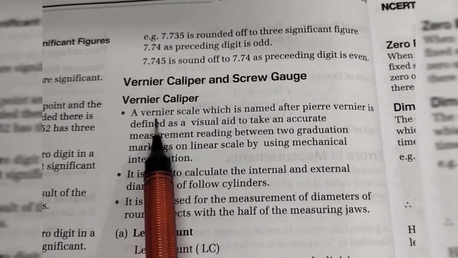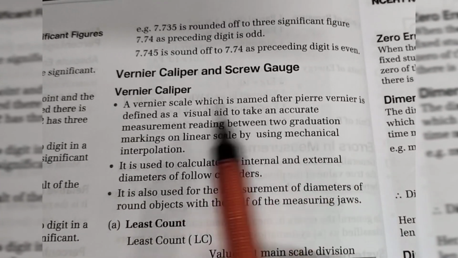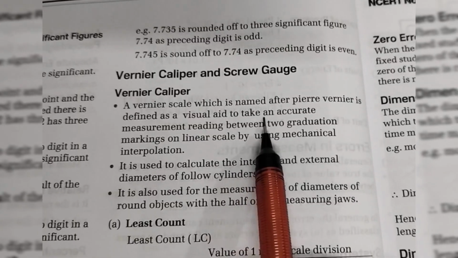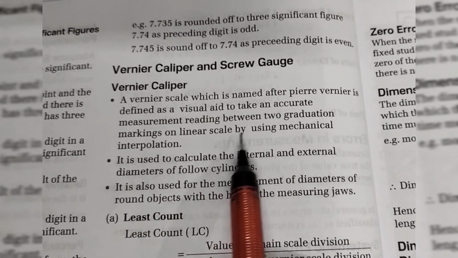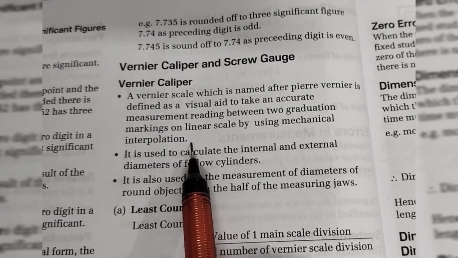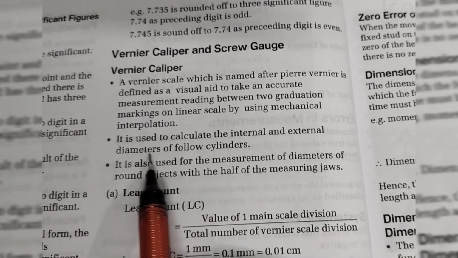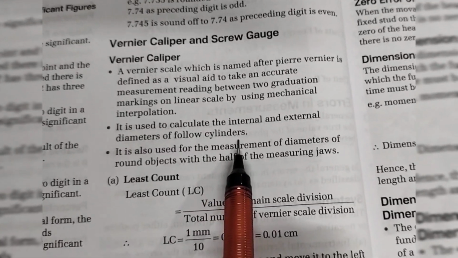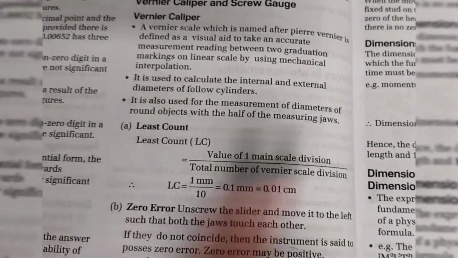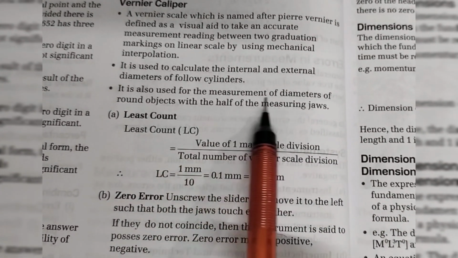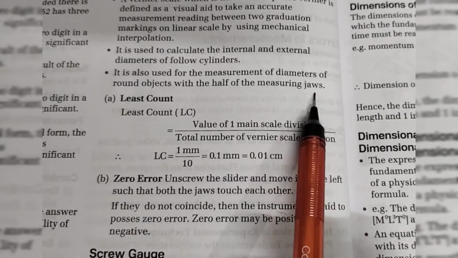Vernier caliper: a vernier scale, which is named after Pierre Vernier, is defined as a visual aid to take an accurate measurement reading between two graduation markings on a linear scale by using mechanical interpolation. It is used to calculate the internal and external diameters of hollow cylinders. It is also used for the measurement of diameters of round objects with the help of the measuring jaws.